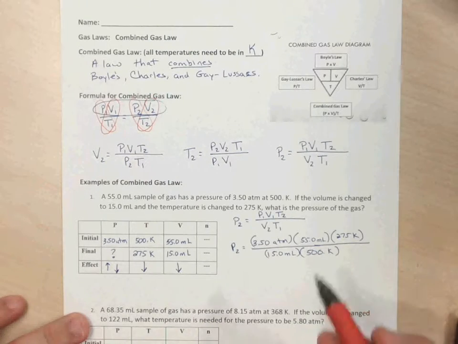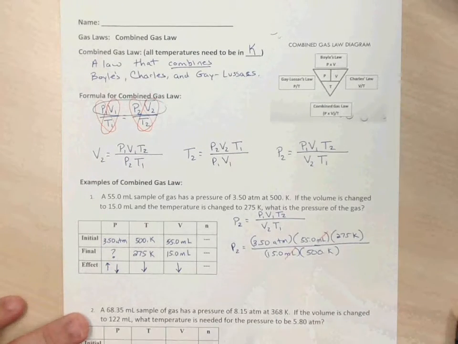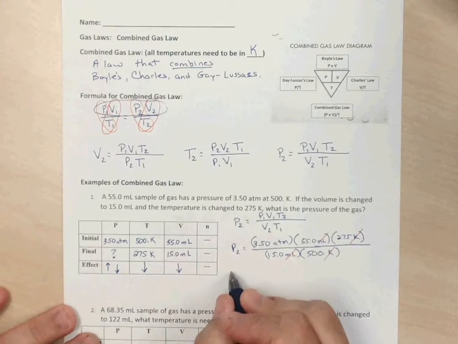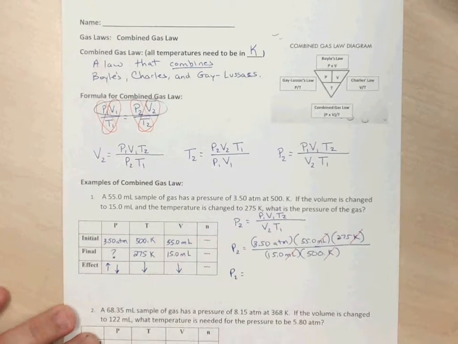You'll notice that my milliliters will cancel out, that my temperature cancels out, and we should be able to calculate my P2.